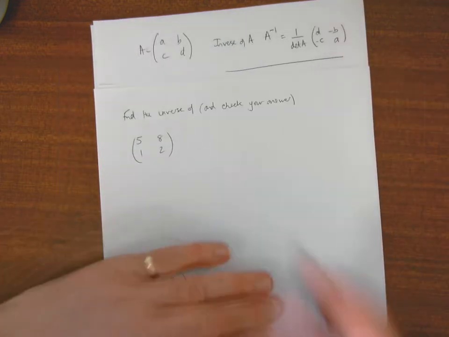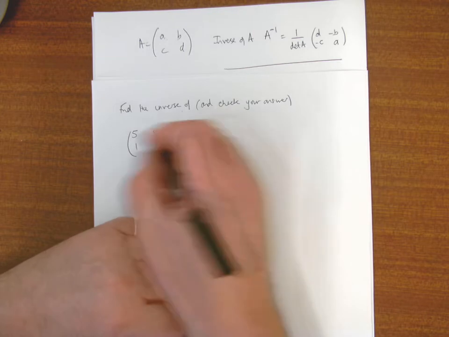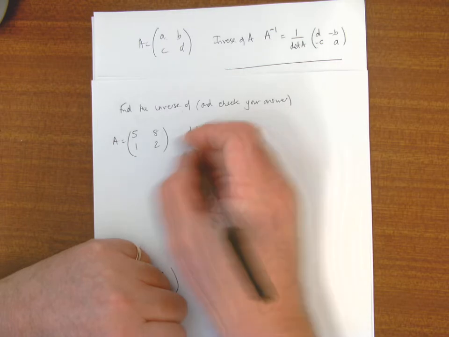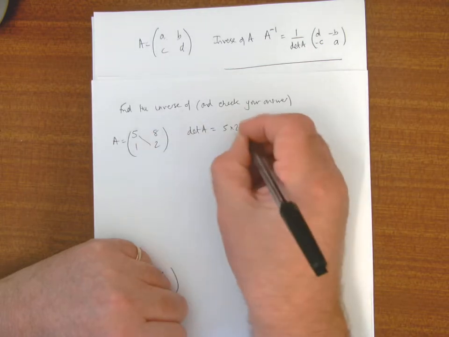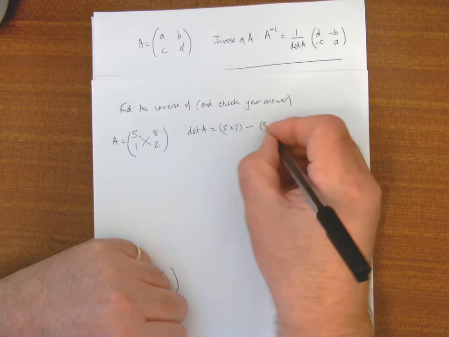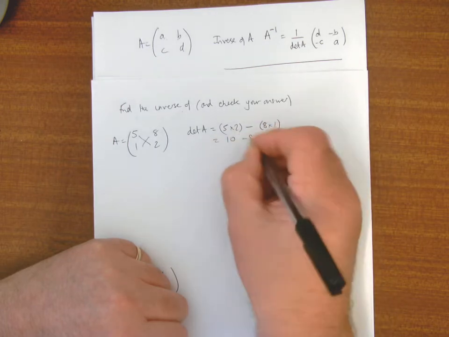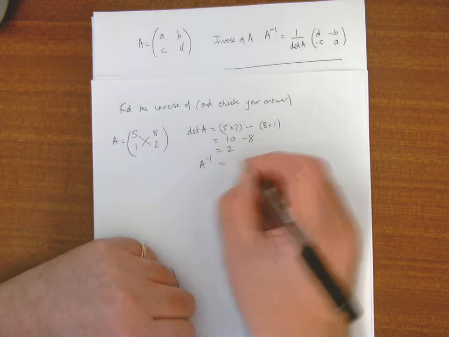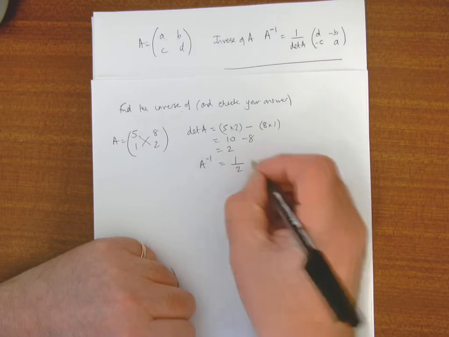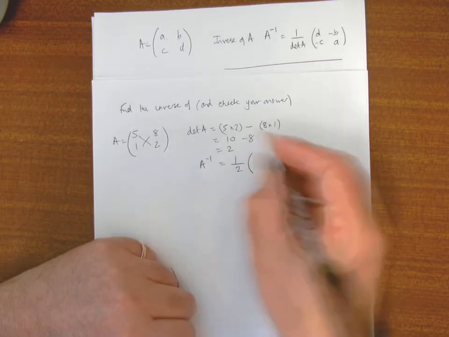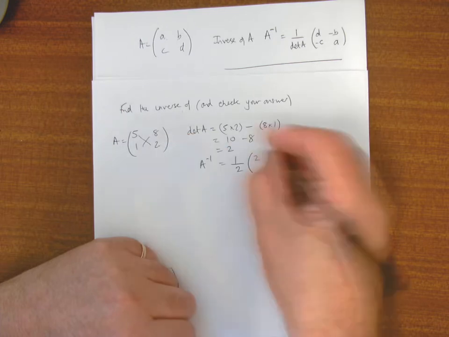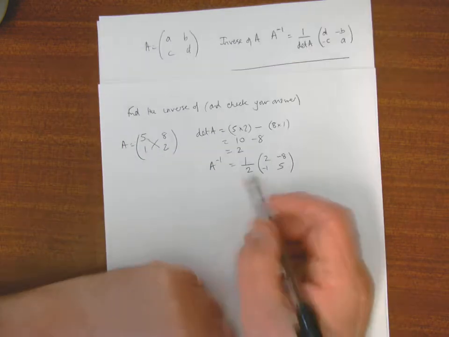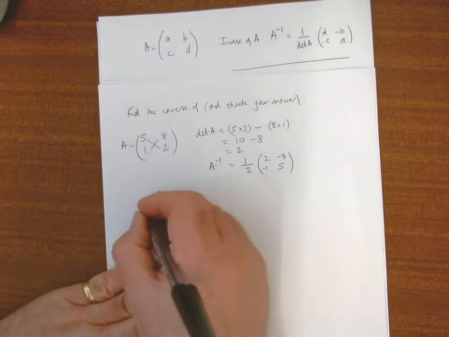So for this one here, look up the determinant first of all. Let's call it A. So the determinant of A is AD, 5 times 2, take away 8 times 1, which is 10, take away 8, which is 2. So the inverse of A is 1 over the determinant, so half, and then interchange the 5 and the 2 and change the signs in the other diagonal. So that's the inverse.